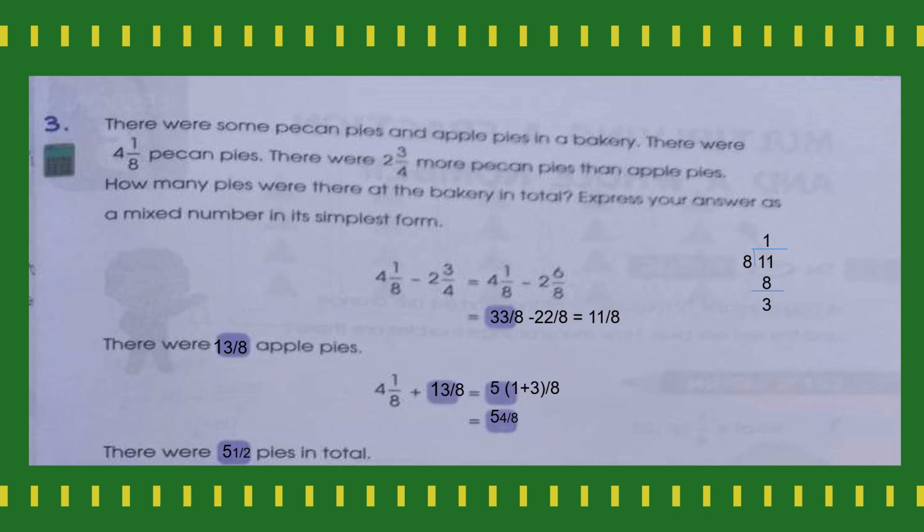In order to know the total number of pies, we need to know the exact amount of pecan pies and apple pies. The number of pecan pies is given in the question, which is 4 whole number 1 over 8. But for apple pies, we subtract 2 whole number 3 over 4 from 4 whole number 1 over 8.